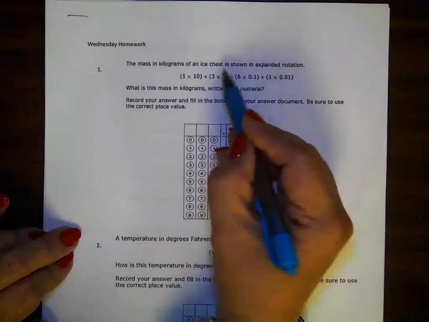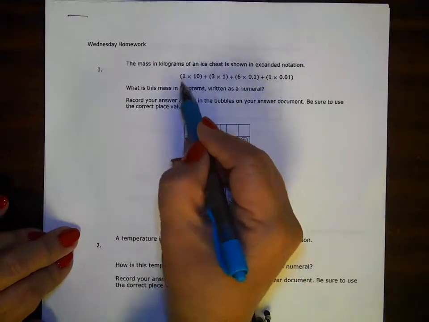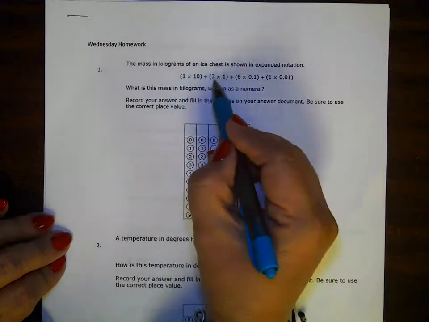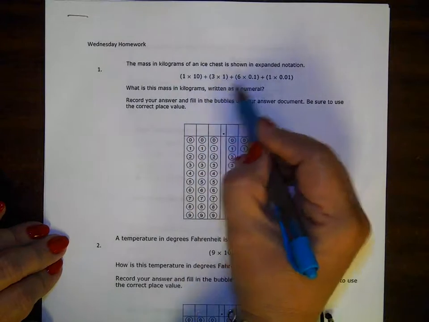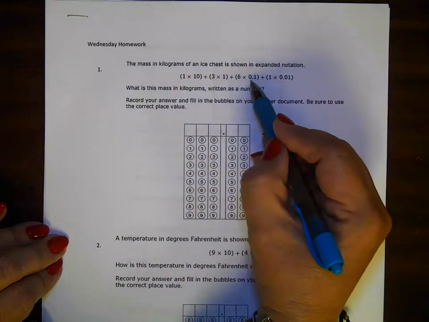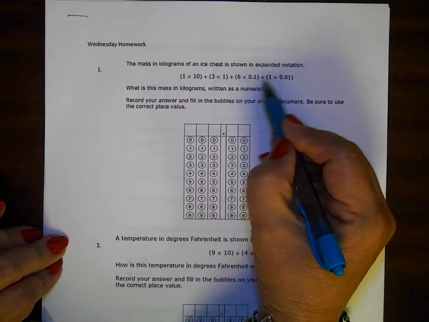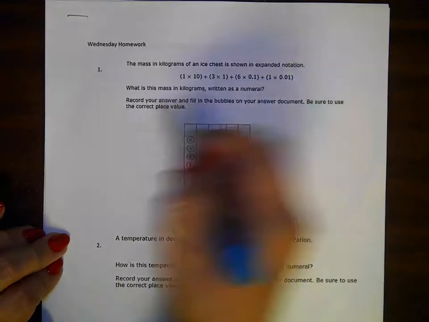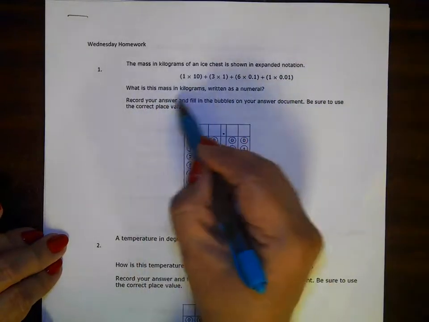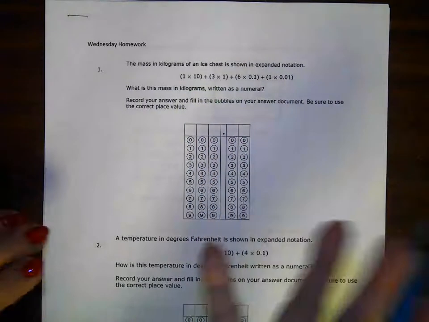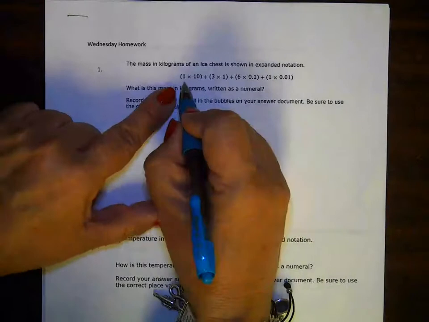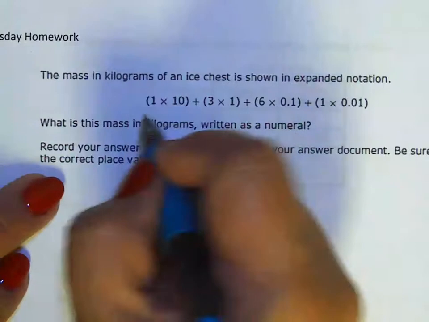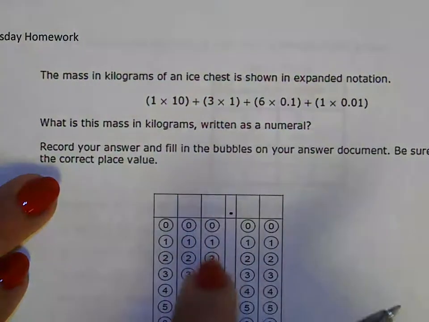The mass in kilograms of an ice chest is shown in expanded notation. And here it is. Parentheses 1 times 10 plus in parentheses 3 times 1 plus in parentheses 6 times 1/10 plus in parentheses 1 times 1/100. What is the mass in kilograms written as a numeral? So we want to know what it is written as a number. So I'm going to go ahead and expand this out, show my work, and we're going to need to bubble it in properly.